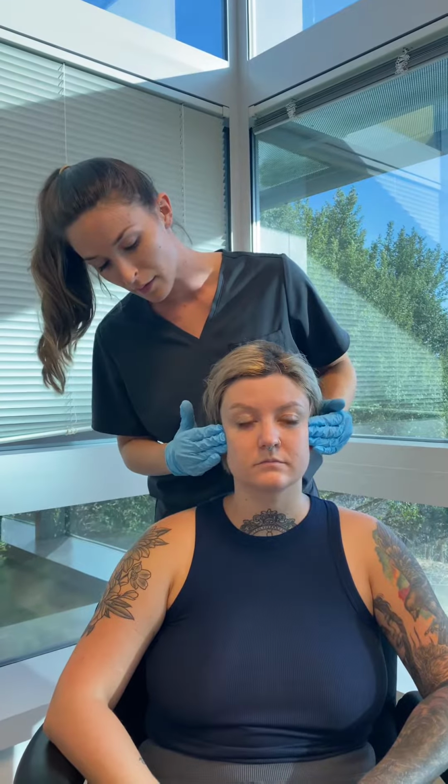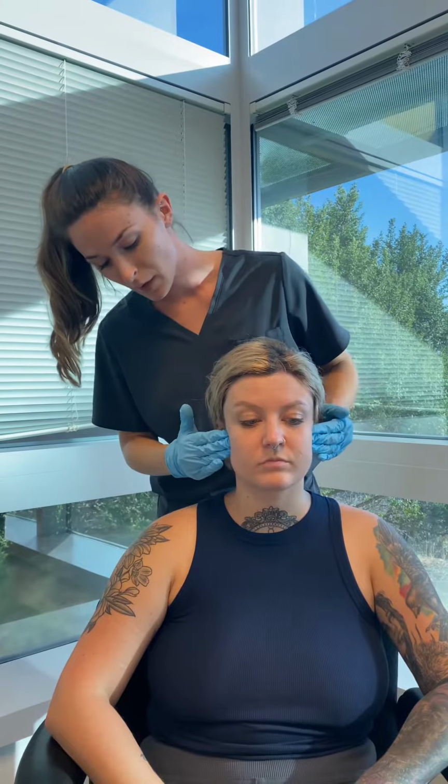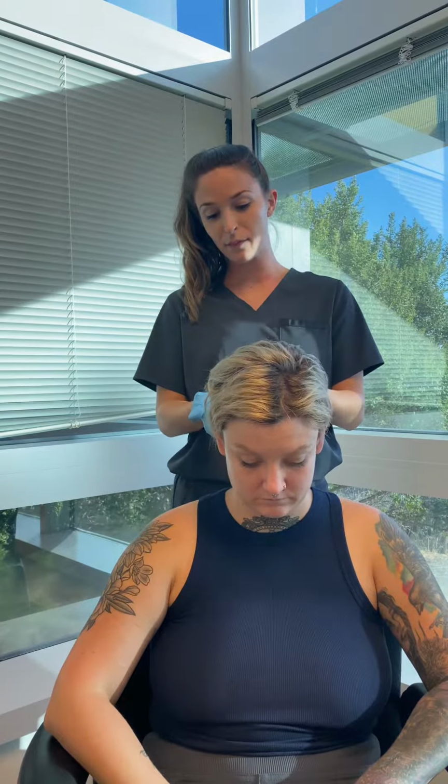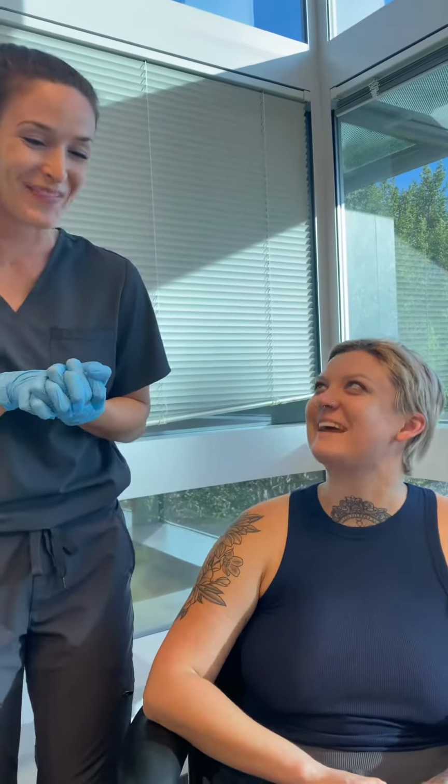Okay, and then her preauricular nodes will be right in front of her ear. I'll do her postauricular nodes. And then lastly, her occipital nodes. So I've noticed there's no inflammation or tenderness, and she passes the exam.